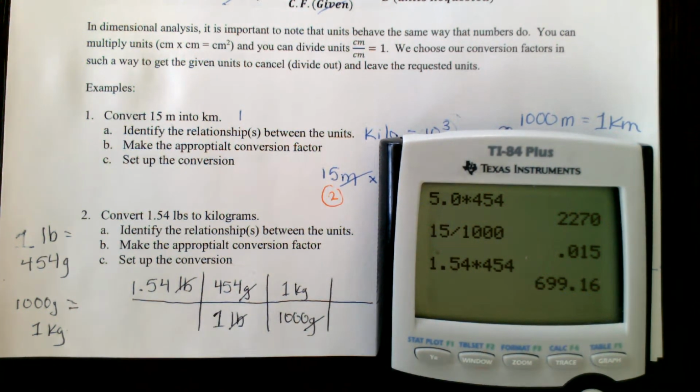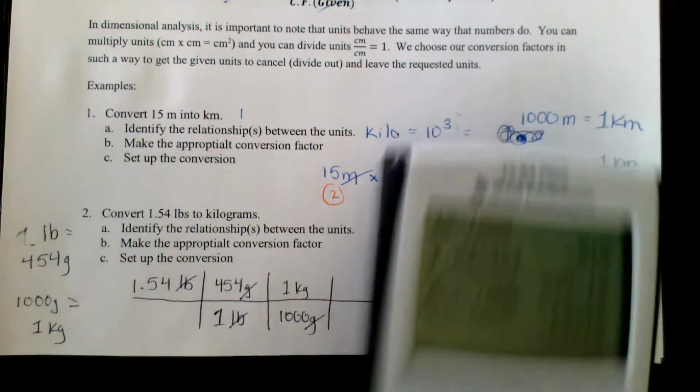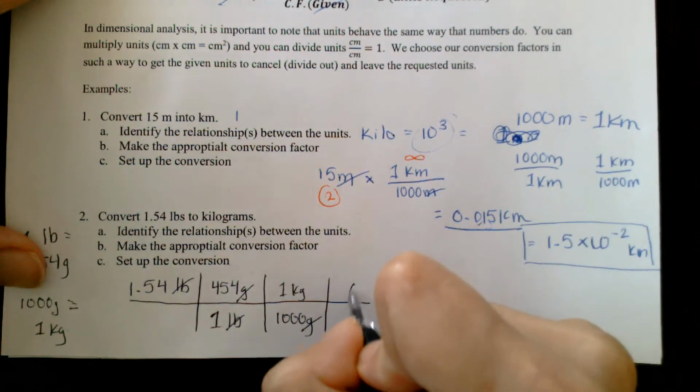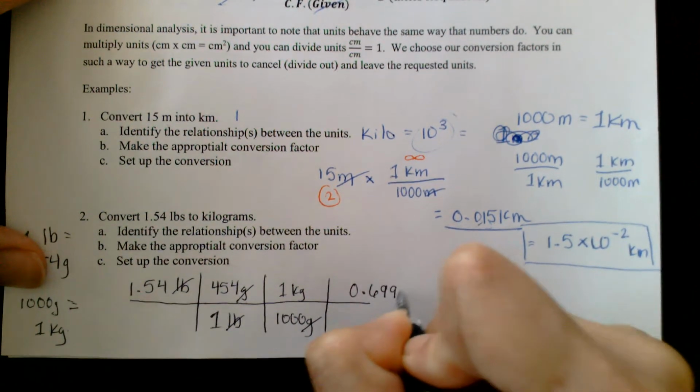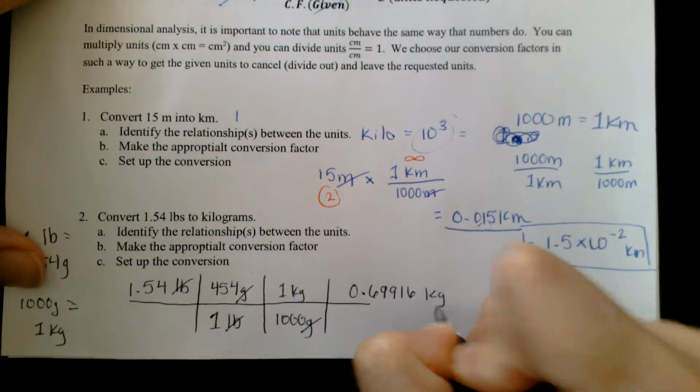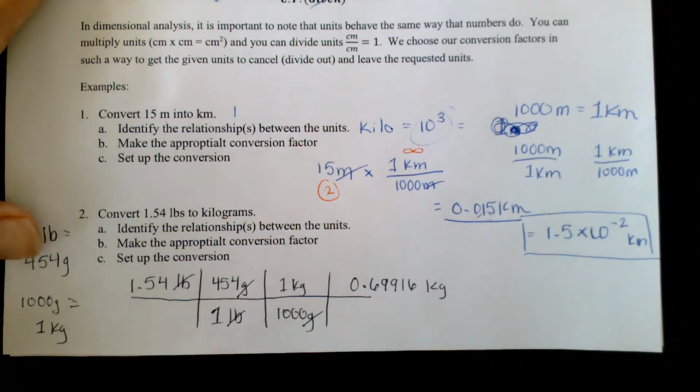So then we're going to go to our next one. Then we're going to divide that by 1,000 to get 0.69916. And that is kilograms. So let's go through and look at what we have.